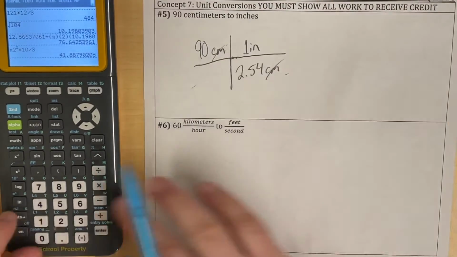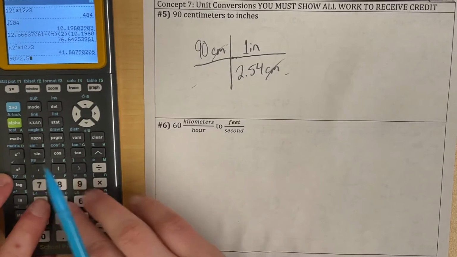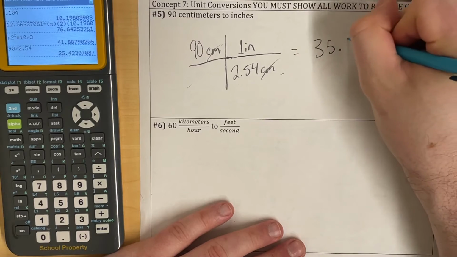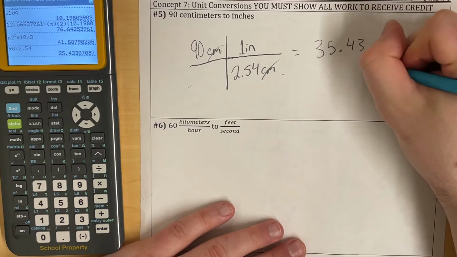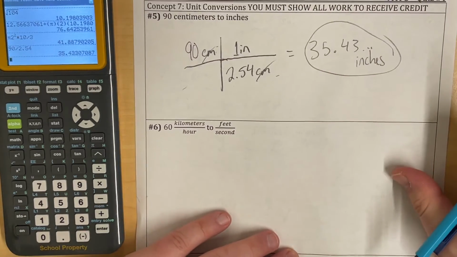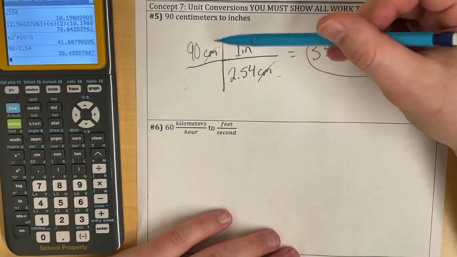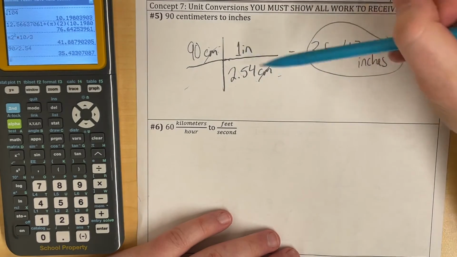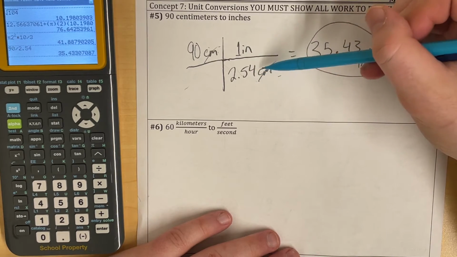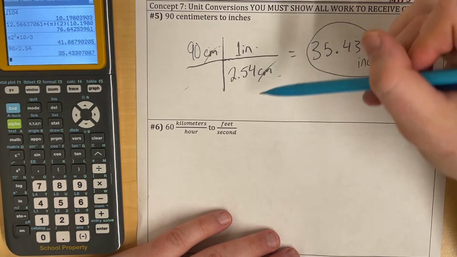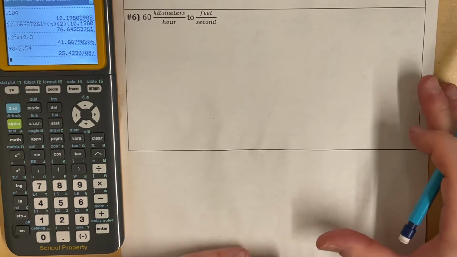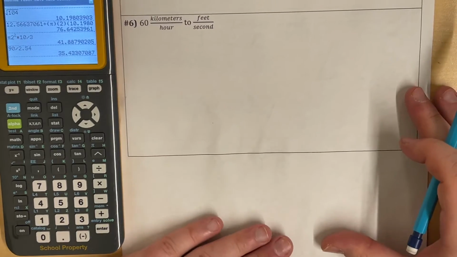So in your calculator, you just have 90 divided by 2.54. And so this is going to be equal to 35.43 inches. So that one's super simple, but make sure you see how it's set up. Again, across the diagonal is where you cancel out your units. However, on each column is where you have your conversion. So I have for every 1 inch, it's 2.54 centimeters. Underneath of that, a little bit trickier one, but same kind of setup.